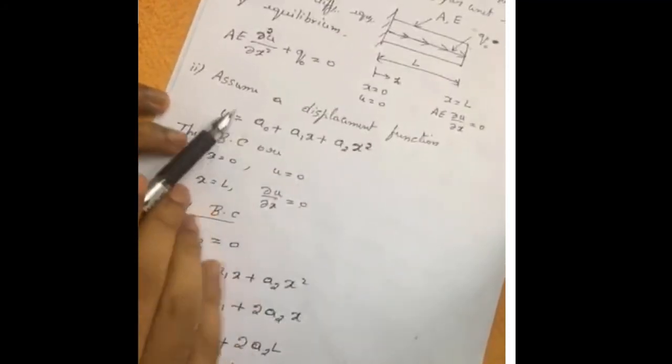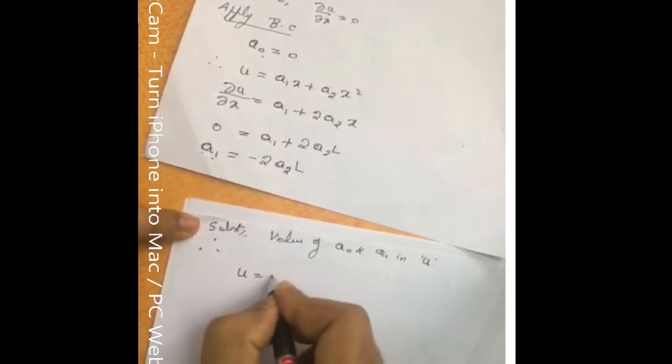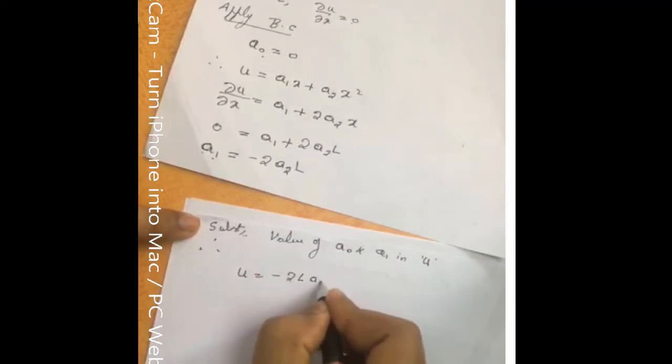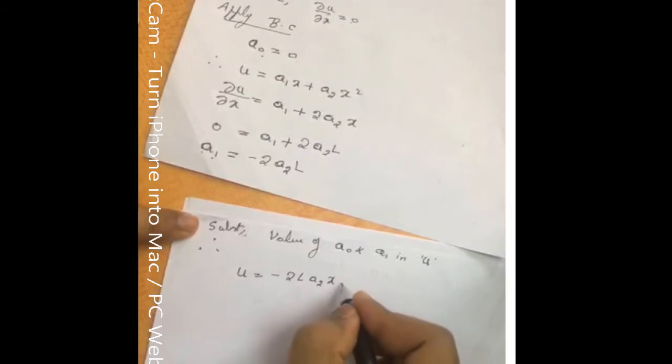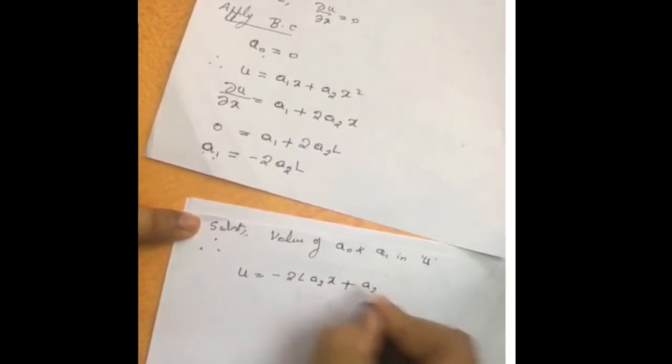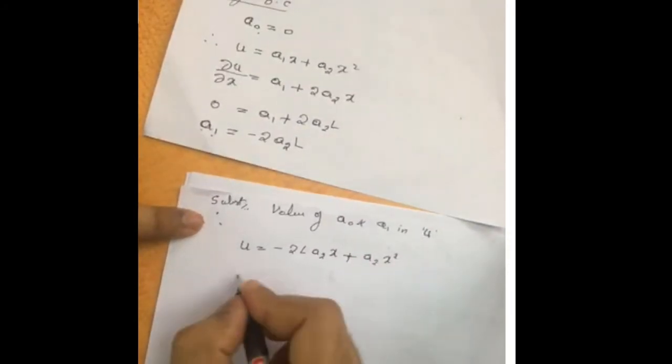Substituting the values of a0 and a1 in the displacement polynomial u, we can write u is equal to minus 2L a2 x plus a2 x square.